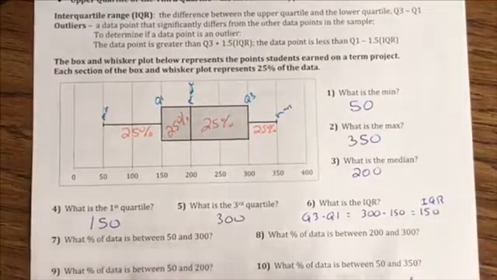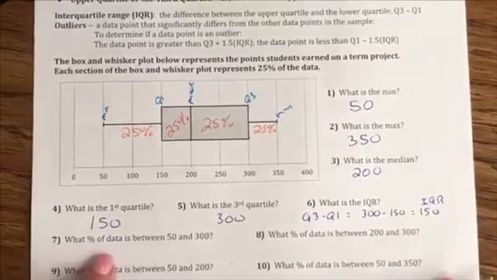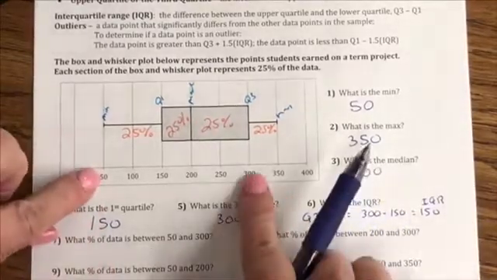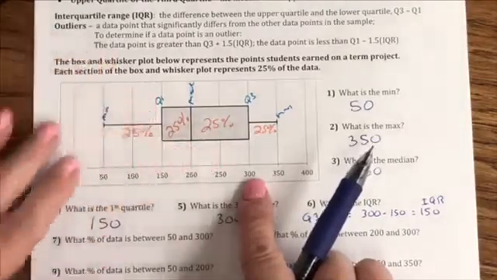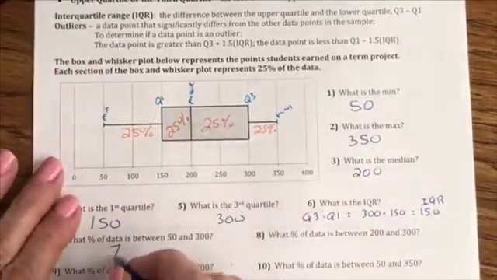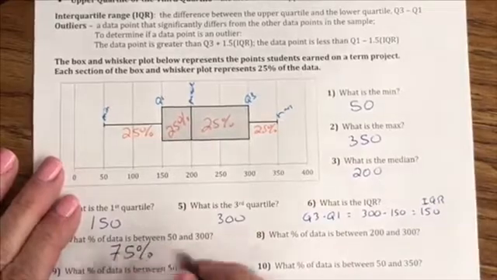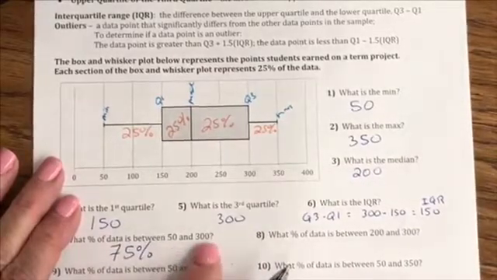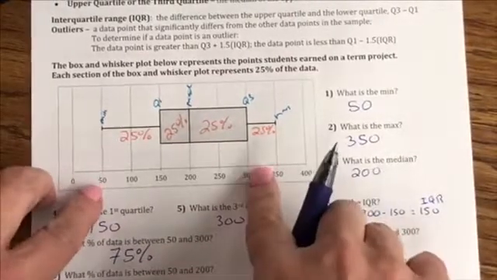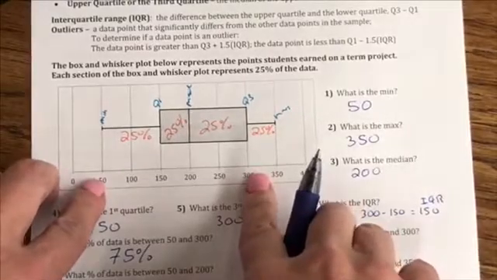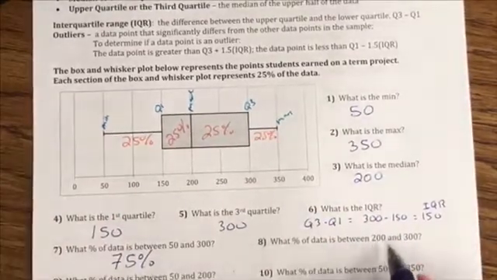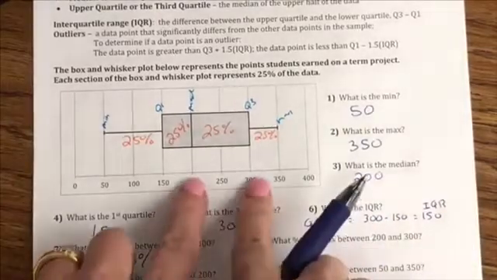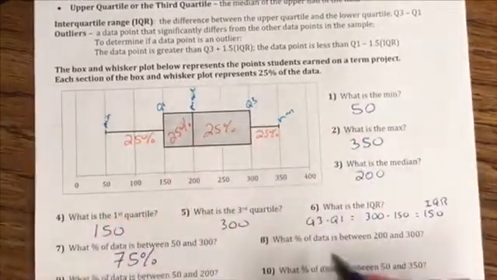What percent of the data is between 50 and 300? So if I'm looking between 50 and 300, I have 25% plus 25% plus 25%. That is 75%. So I know 75% of my data is between 50 and 300. That means 75% of the students score between 50 and 300 on this project. What percent of the data is between 200 and 300? That is 25% of my data.